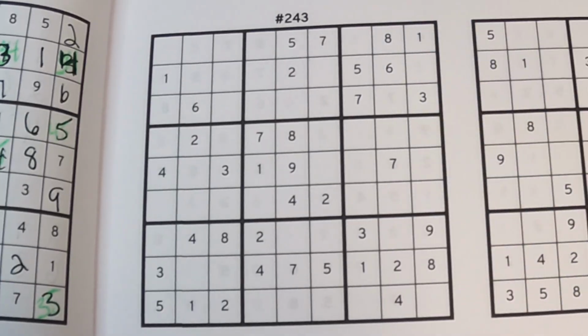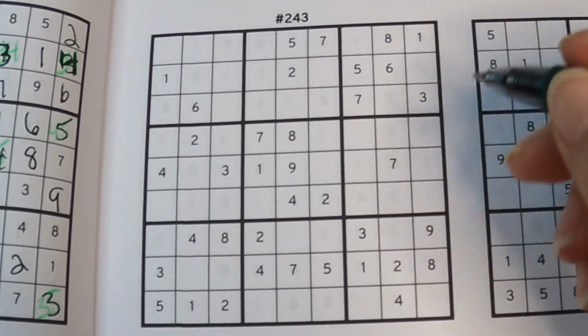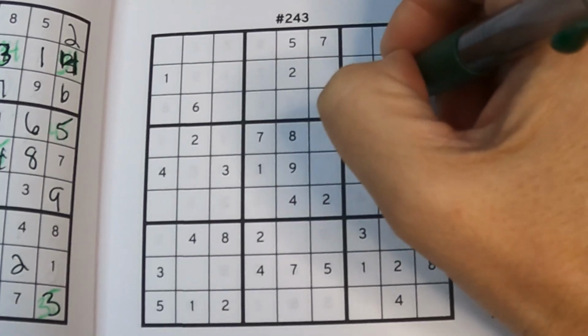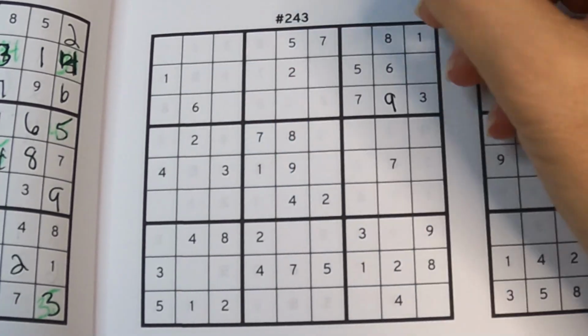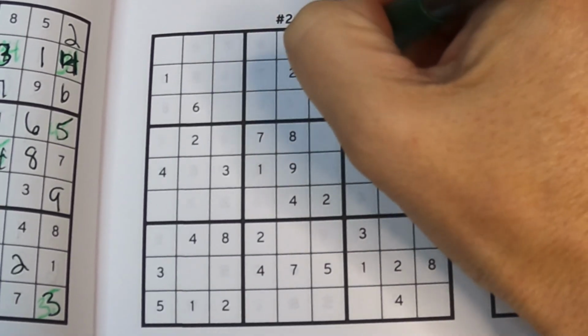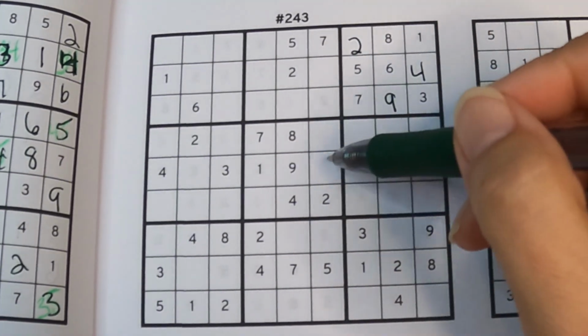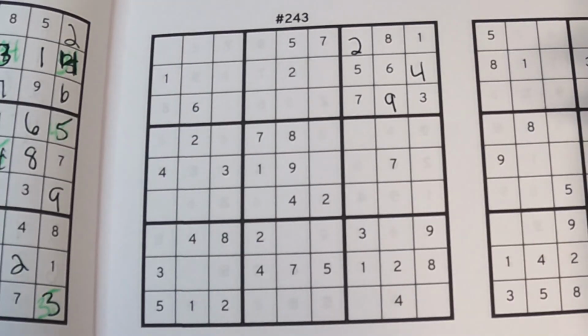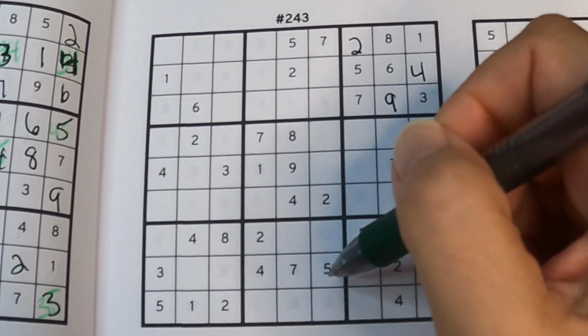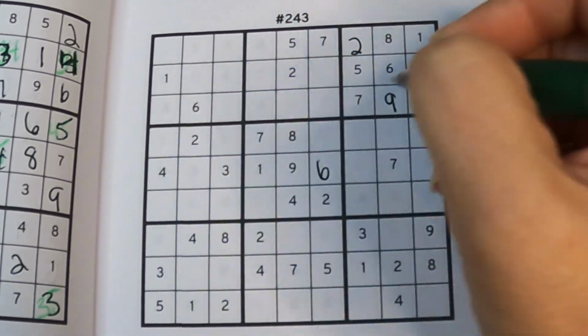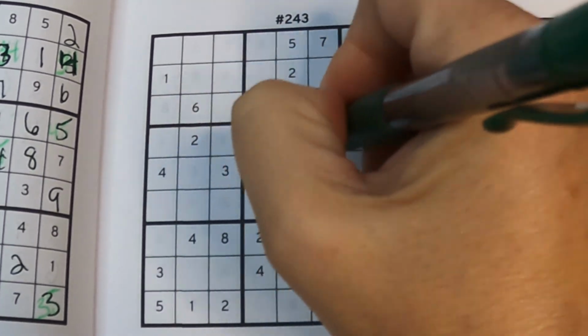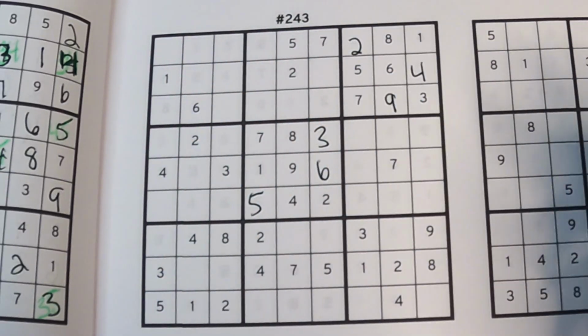If we start with this box, we're missing 2, 4, and 9. We've got 2 and 4 here, so this is our 9, 2 here, so 4, 2. For this box, we're missing 3, 5, and 6. Got a 3 here and a 5 here, so this is our 6. That 5 makes this our 3, 5.